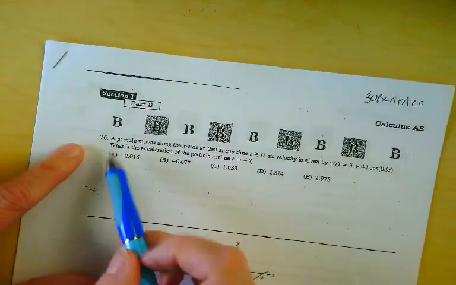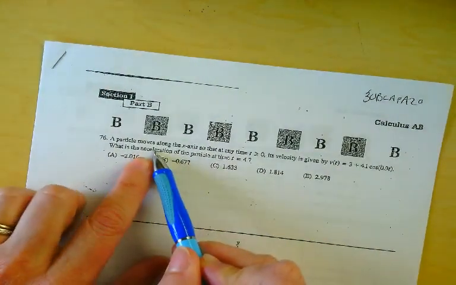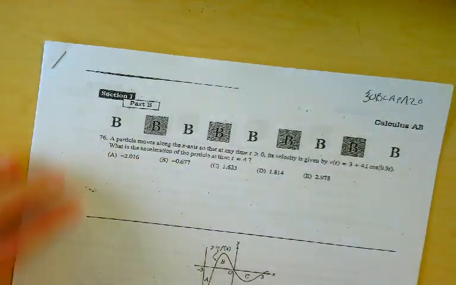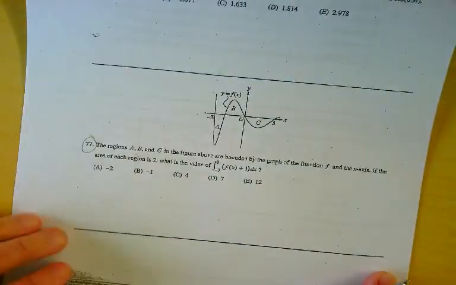So 76 here we said was pretty basic. Wanted acceleration, you're just taking the derivative on the calculator. Nobody should have missed that.